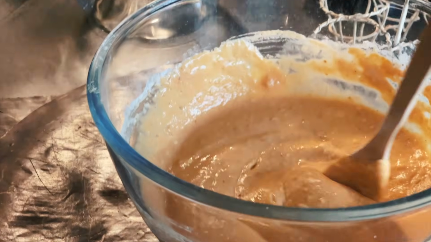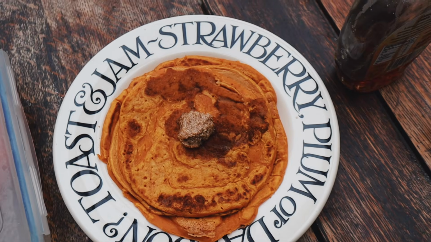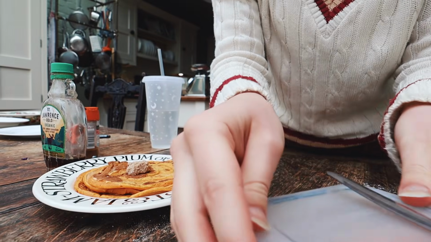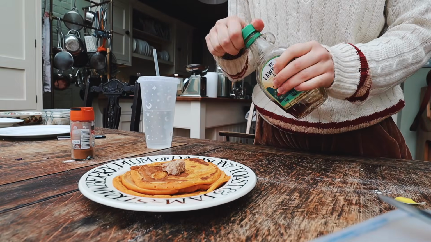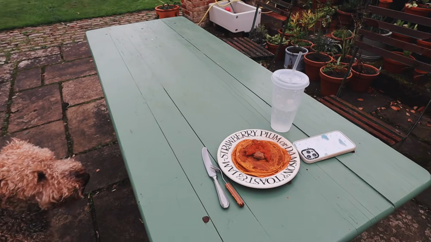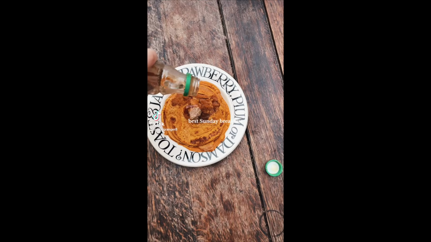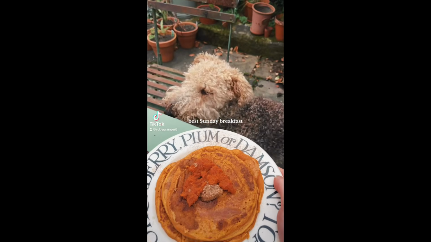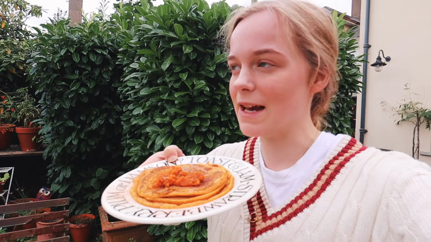Then I really wanted to make pumpkin pancakes. I have seen this all over social media, people recreating the pumpkin pancakes with cinnamon butter from Gilmore Girls, so I decided to make it too, and I did film a TikTok. Pumpkin pancakes, and it comes with homemade cinnamon butter. These look so delicious. I haven't had pumpkin pancakes for ages.